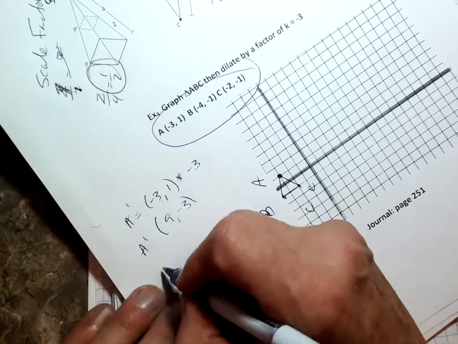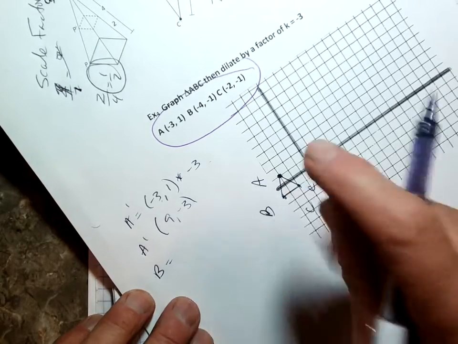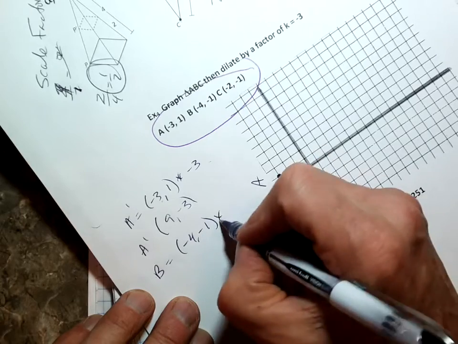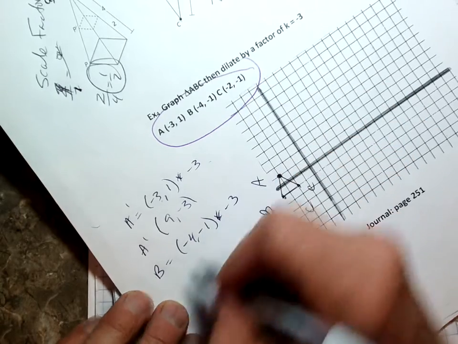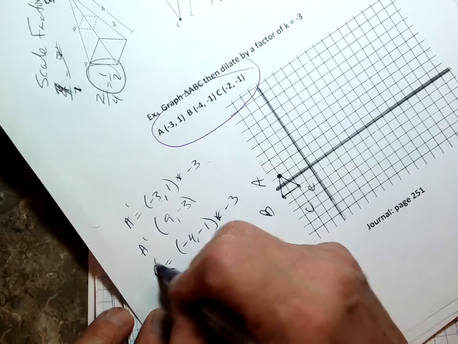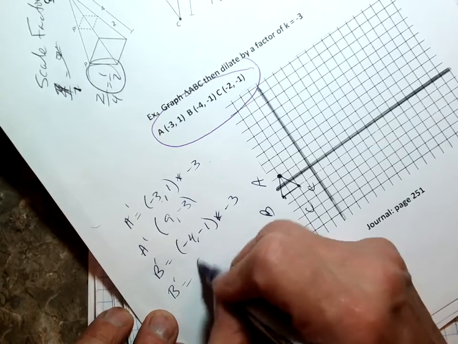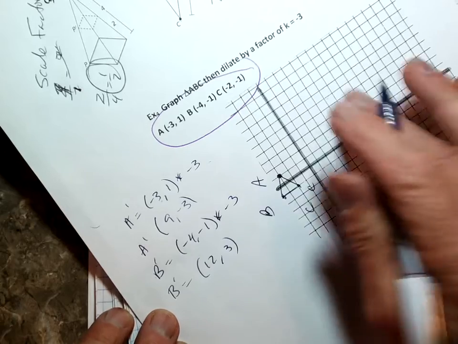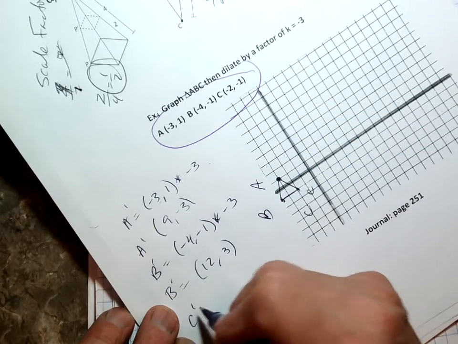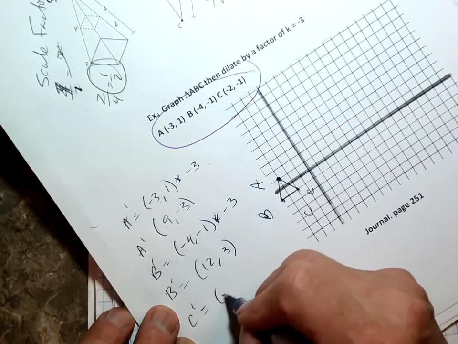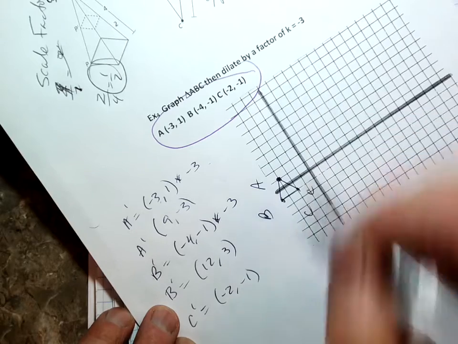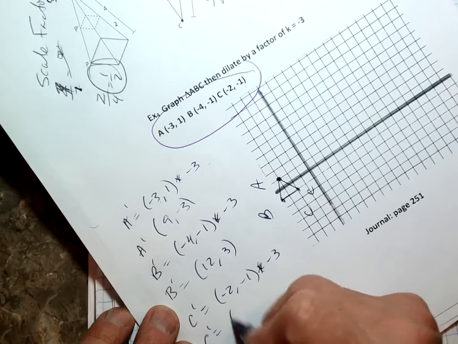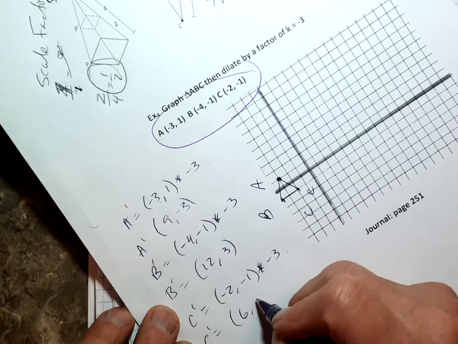Let's do B prime. So if I do B prime, I'm going to take B, which is my -4, -1. I'm going to multiply it by my scale factor, which is my -3, okay? So then B prime is going to be a positive 12 and a positive 3. Let's take C. So C prime is going to be take our -2, -1. We multiply by our scale factor, which is a -3, and we get an answer of positive 6, positive 3.